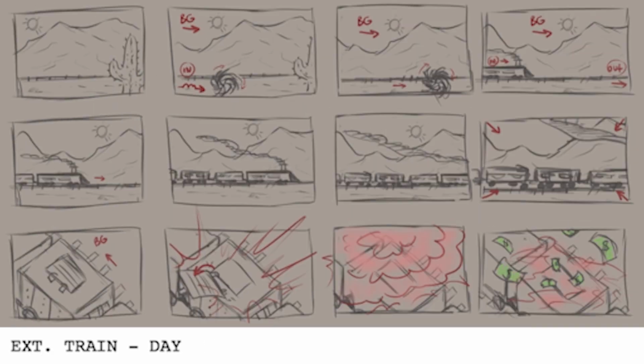After that, we see exterior train day. So I don't think any time has passed here. My understanding is that we're still in the Old West, but now the location has moved from the outside, maybe a wide shot of the environment where the train is, to the train itself. So now we're on the train, we're still outside, it's still daytime. And after the roof blowing open, money bags fly out.